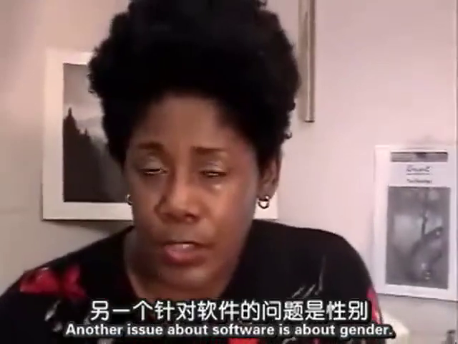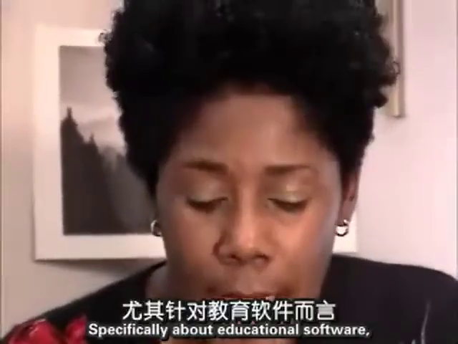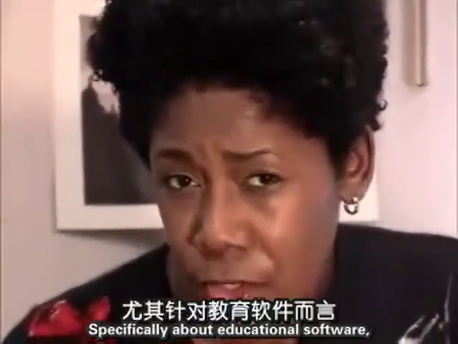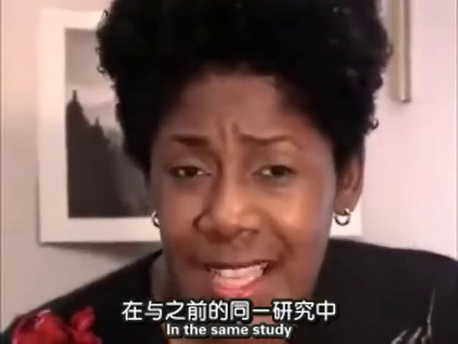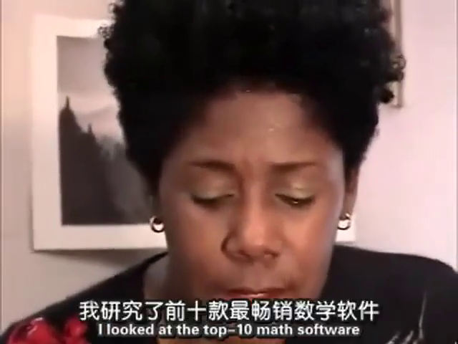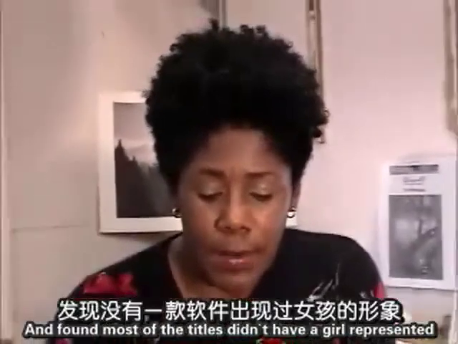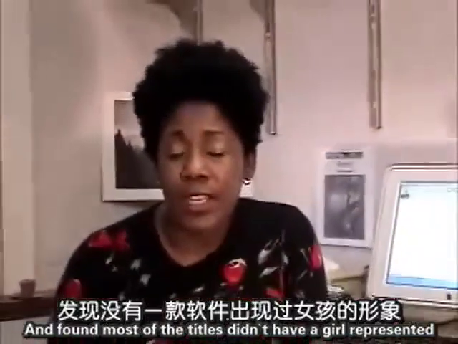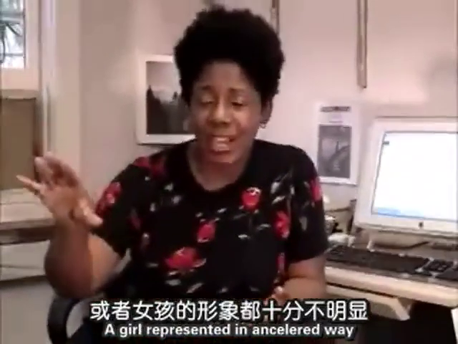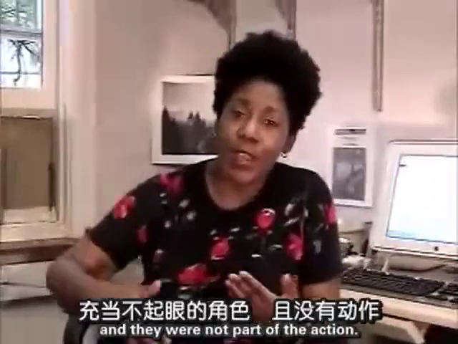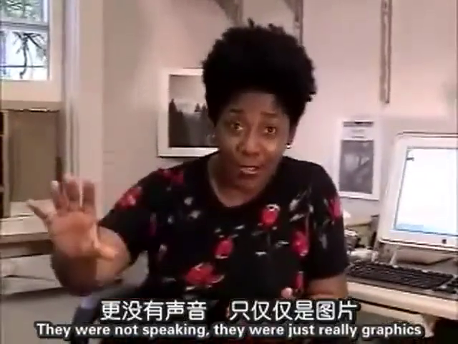Another issue about software is gender. Specifically about educational software, gender is a big issue. In the same study, I looked at the top 10 selling math software and found that most of the titles did not have girls represented, or girls were represented in an ancillary way. They were in the background, but they were not part of the action. They were not speaking. They were just really graphics.